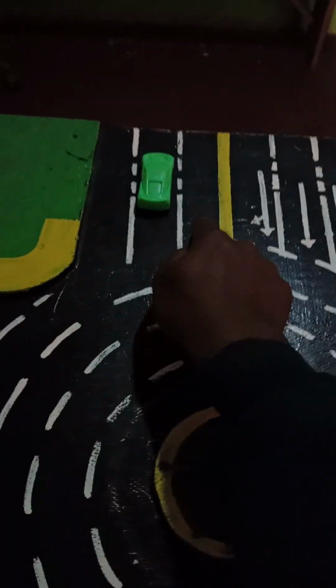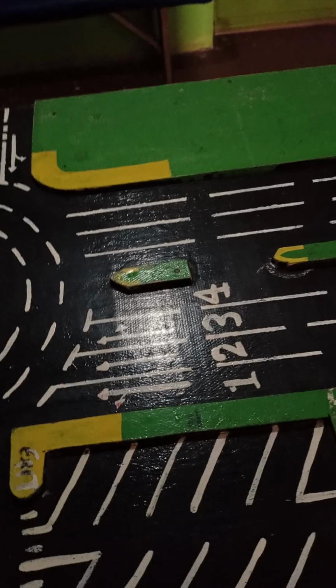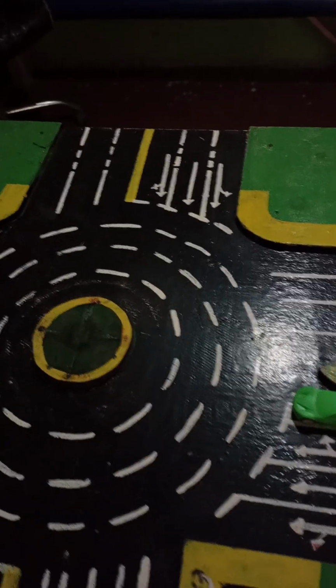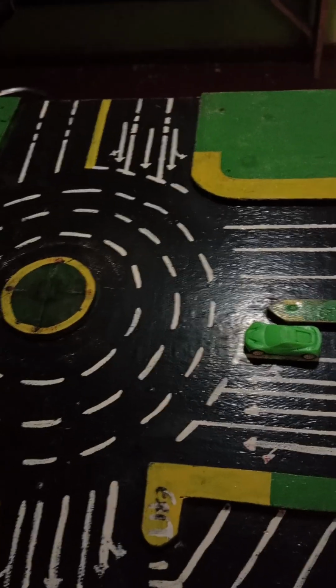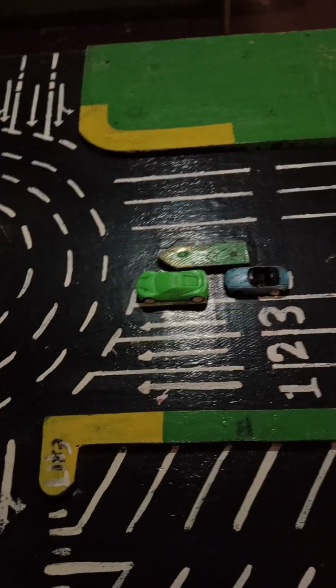That is 1, 2, 3. Always count lanes from the left. So we are done with lane number 3. Let us now go to lane number 4 that has got 4 options.